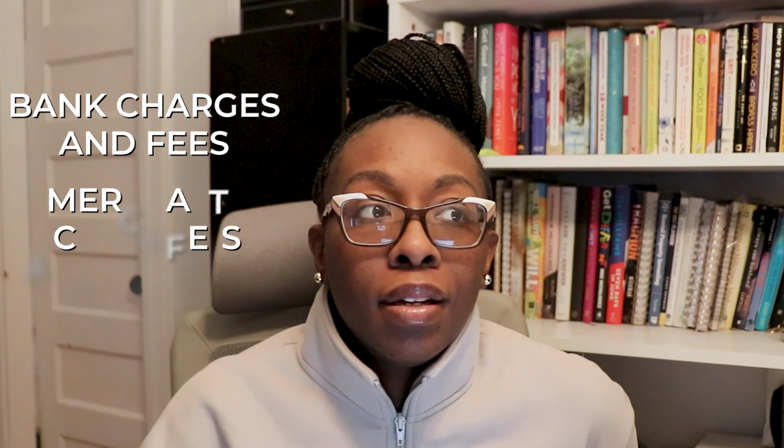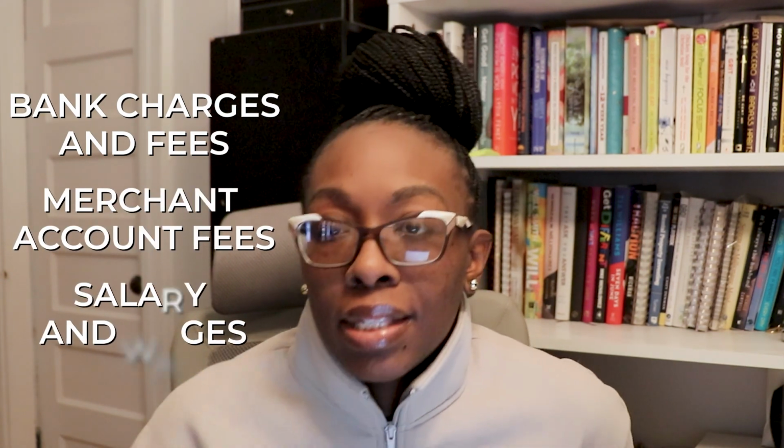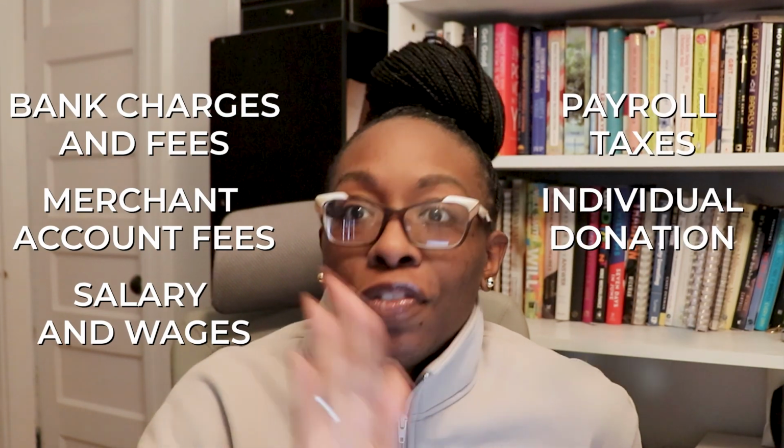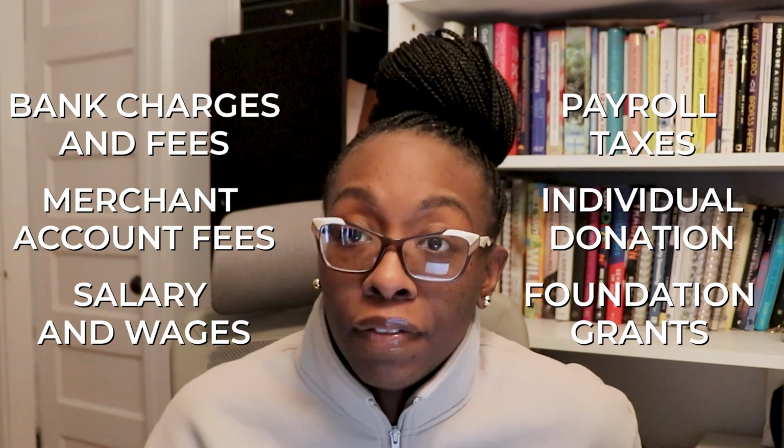So the first reason why you don't want to put functional expenses in the chart of accounts is simply because there are too many users, right? You have your management, you have your board, you have your funders. Now, if you are going for loans and things like that, you have the bankers, the creditors. You want to keep things as simple as possible, and you don't want to give more information than is required or is needed. And so, like I said earlier, we keep it to natural categories. So when you think natural, think things like bank charges and fees, merchant account fees, salaries and wages, payroll taxes, individual donations, foundation grants, very high level, right?